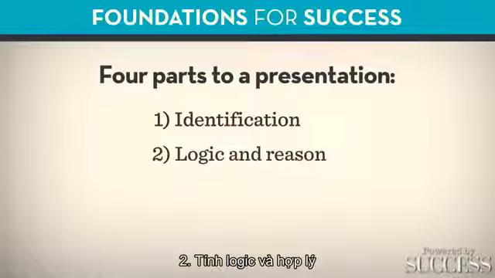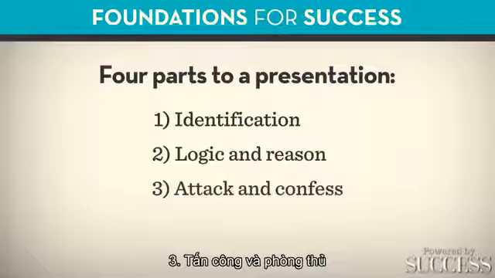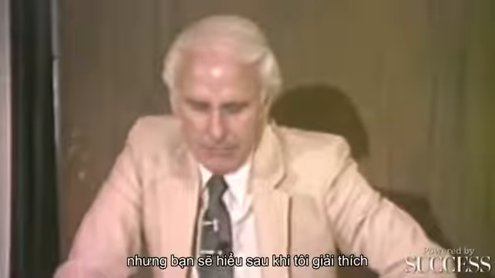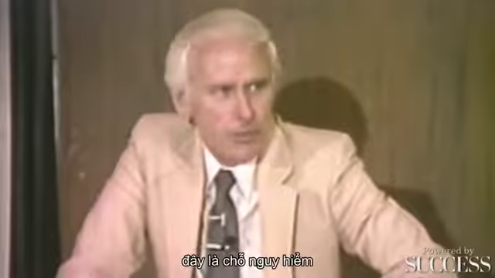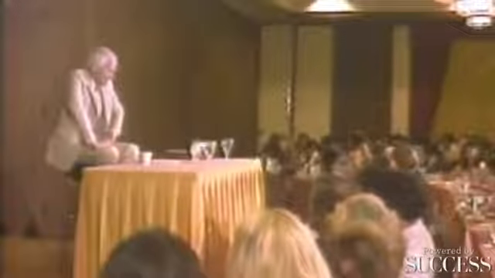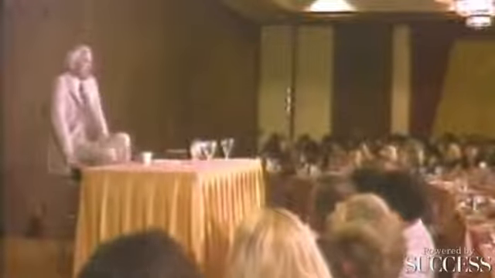Here's the third part to a good presentation. We call it attack and confess. Now, those may sound like fairly strange words, but you'll see where I'm going in a moment. Attack and confess. This is where the fingers slowly close around the throat. No, it's not that kind of an attack. Okay. Here's what we mean by attack and confess.